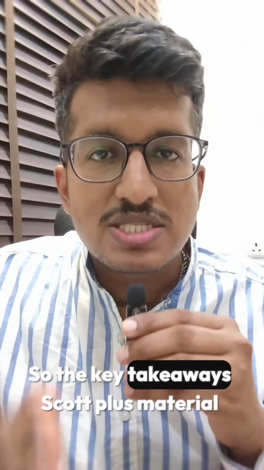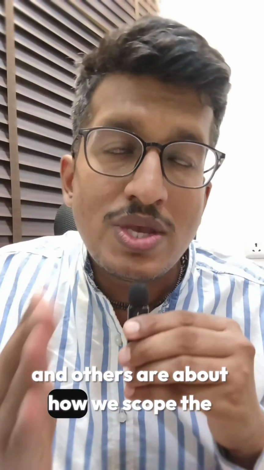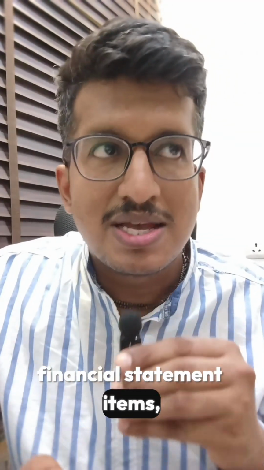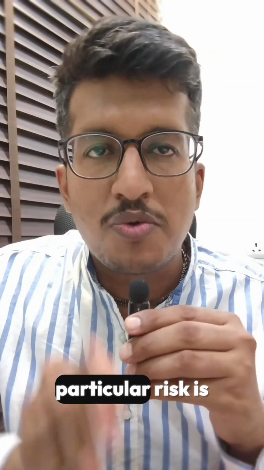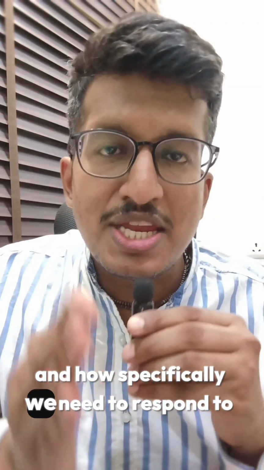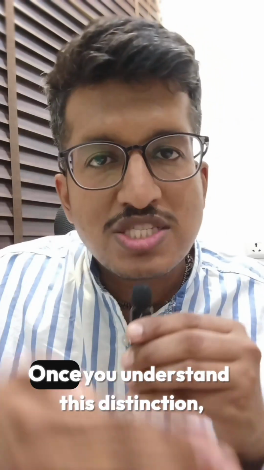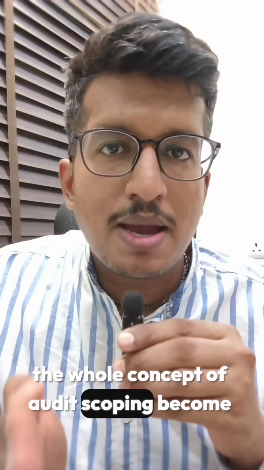So the key takeaways: SCOT plus, material only, and others are about how we scope the financial statement items, whereas significant risk is about how serious a particular risk is and how specifically we need to respond to it. Once you understand this distinction, the whole concept of audit scoping becomes much easier.